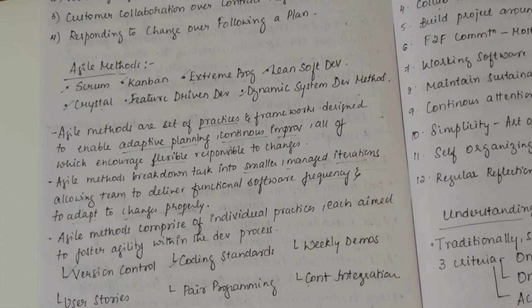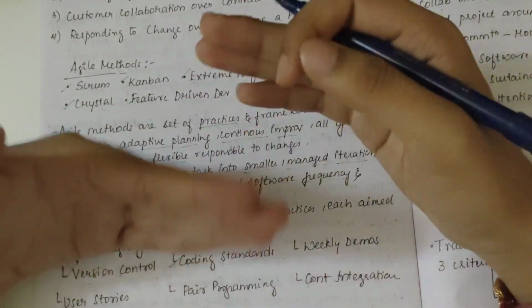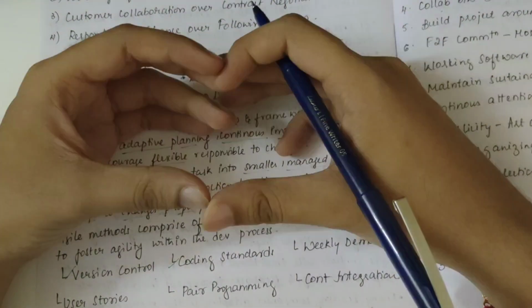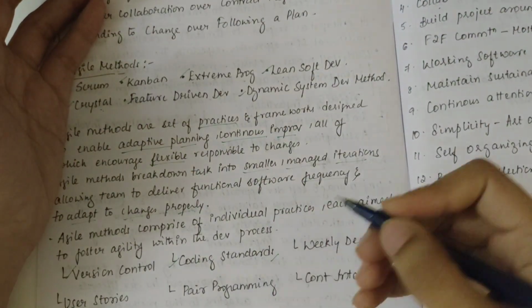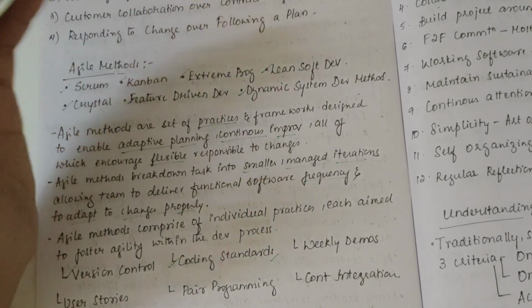Then we have the coding standards. That is, I am developing the code in C and you're developing the code in Java. So of course there's a difference, right? Agile makes sure that whatever the team is working on in a project follows certain coding standards. These standards are generalized, and they have to be followed by all the software companies.